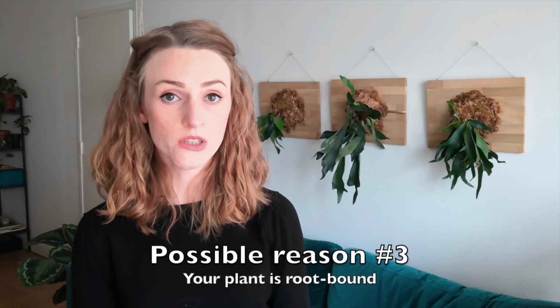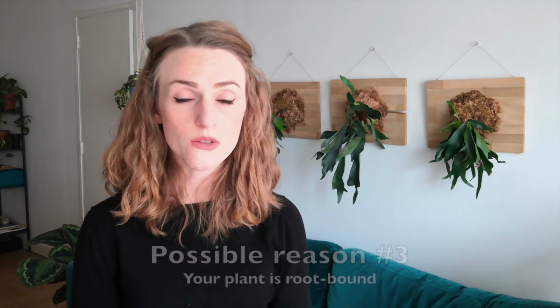It could also be caused by a plant being root bound. So you'll want to take a look at the roots. I won't actually do it with this because it'll be a mess, but you put the plant sideways, pop it out a little bit and take a look at the roots.